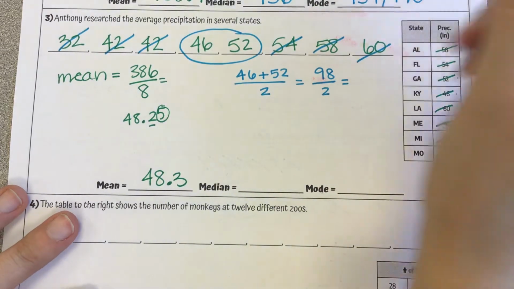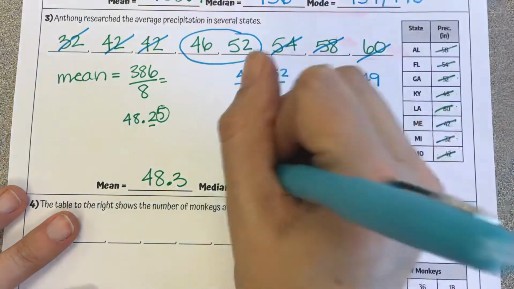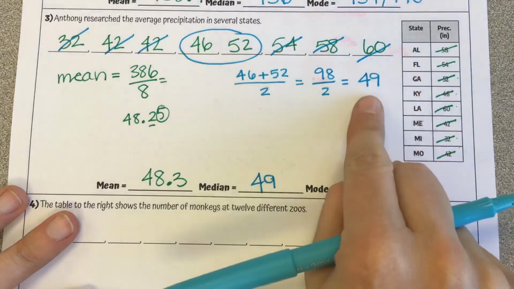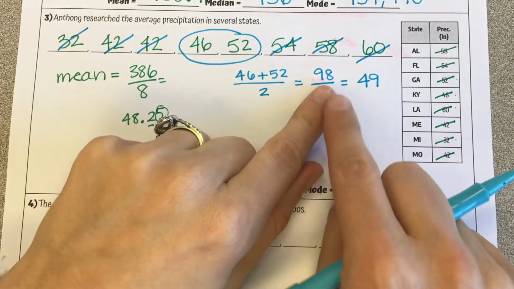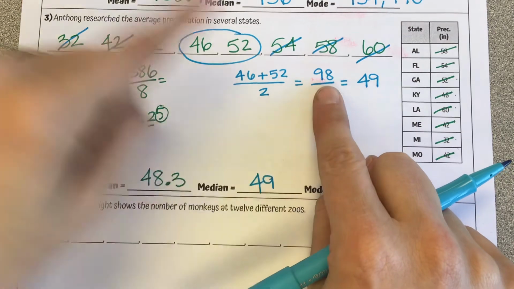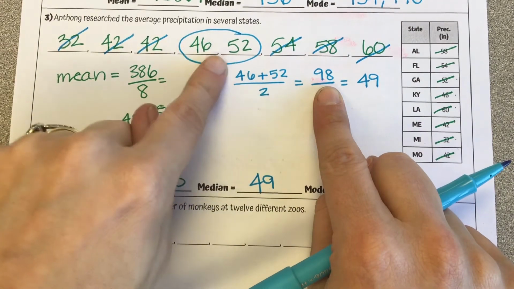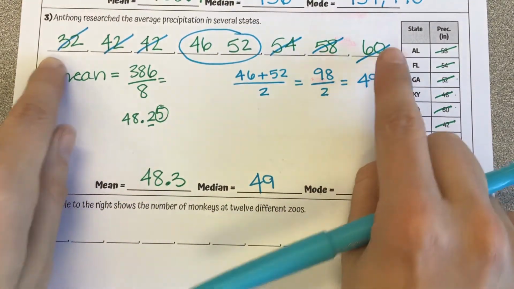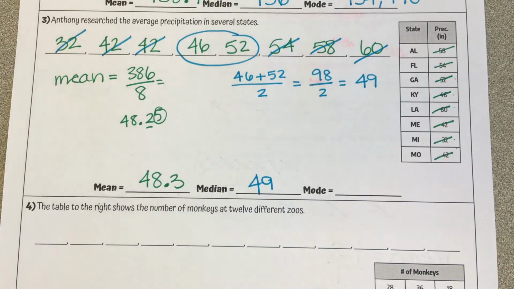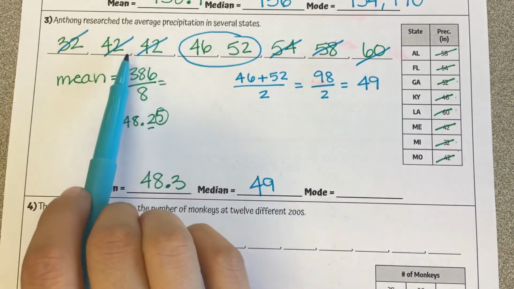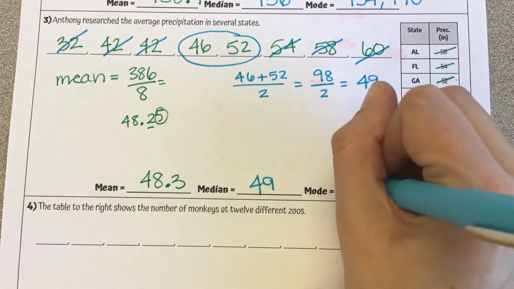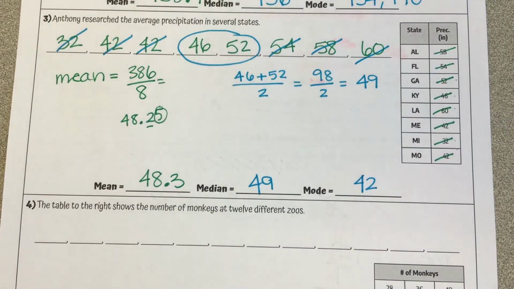Divide 98 by 2 and we get 49. Always double check, is 49 in between 46 and 52? Yeah. A lot of times people will give like 98 as an answer. Well, that doesn't make sense. That's not in between those two. It's not even in the center of the data. 49 is. And then our mode, what occurs most often? The only thing that I see that duplicates is 42, so 42 is going to be our mode.